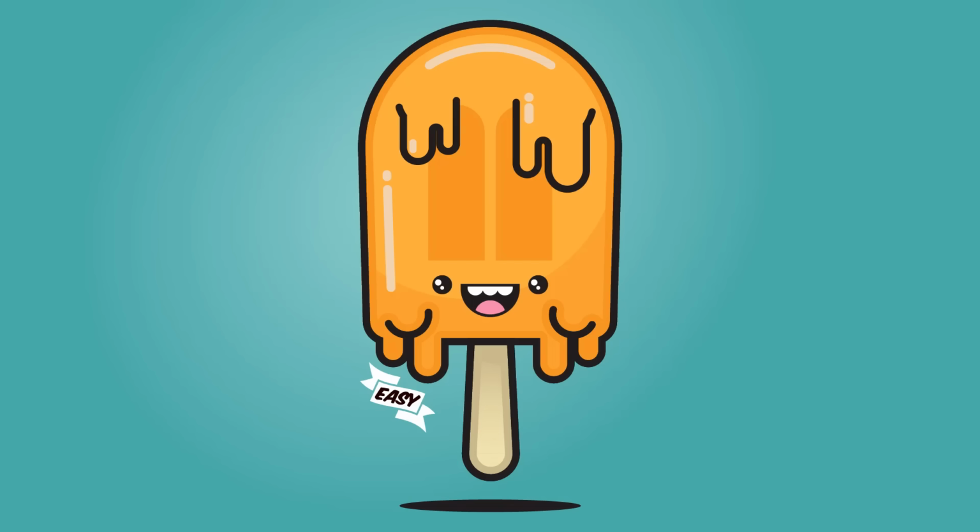This one is going to be specifically for brand new users to Adobe Illustrator, and we are going to go nice and slow. We're actually going to break this up into multiple steps, so it is a lot more easy and user-friendly for you. So let's get started on our cute little popsicle character.